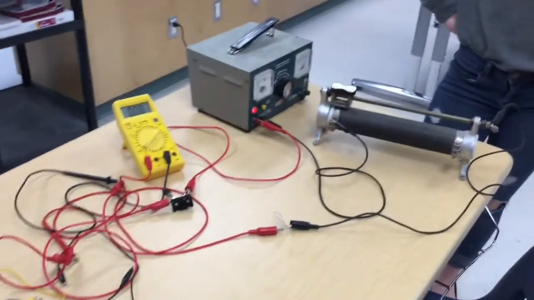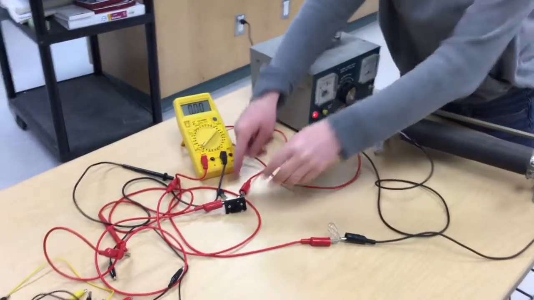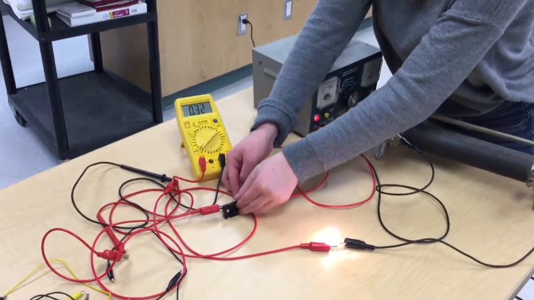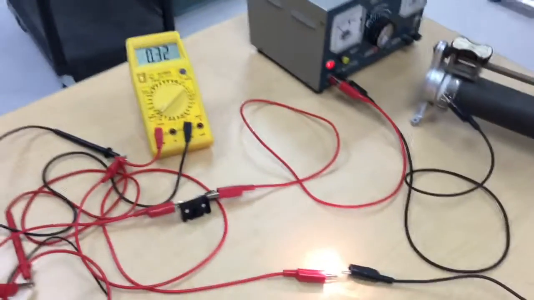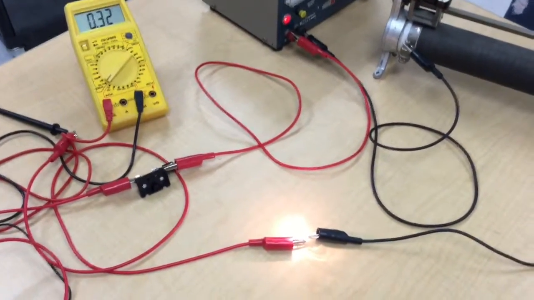Okay, so now we're going to do the actual experiment. First of all, Bella is going to close the knife switch to allow current to flow, and we'll see what happens to the light bulb. You can see that light bulb is pretty bright. There's 0.32 amps of current flowing through.